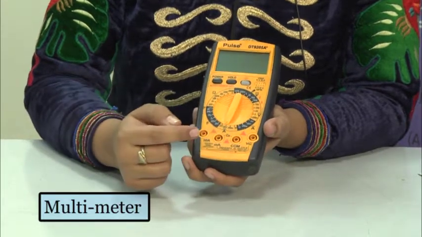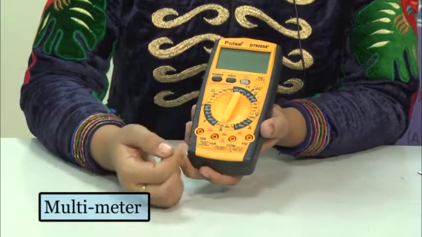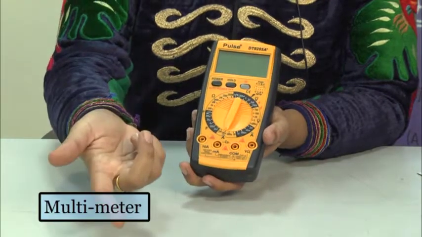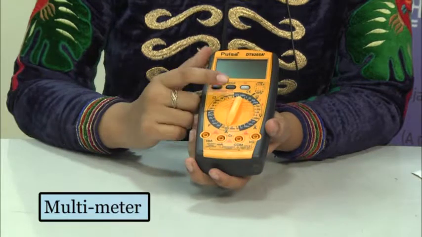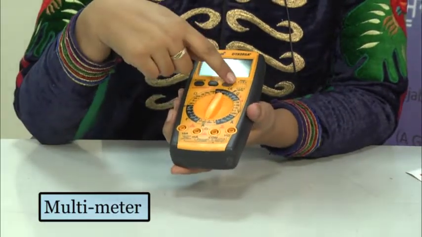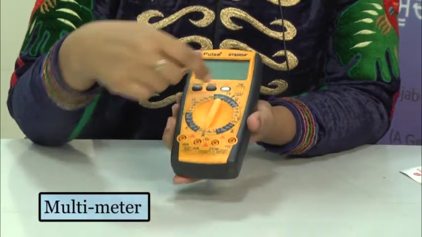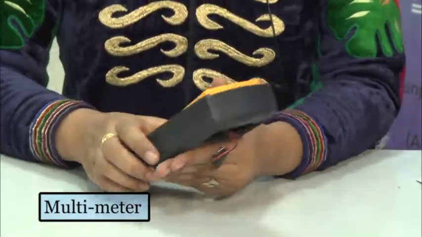Here we have ports. Here the black wire and red wire will be connected. Those wires will in turn be connected to the PCB board or the device for which we have to take the measurement. This is the hold switch to hold the readings. Then we have an NPN or PNP switch that is used for transistor testing. So this is what a multimeter looks like.